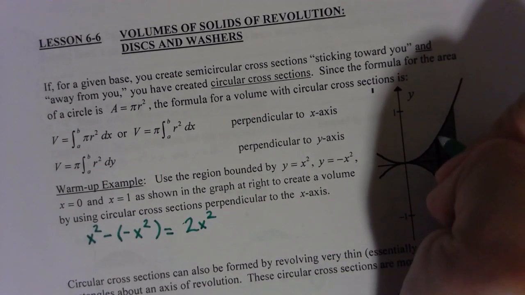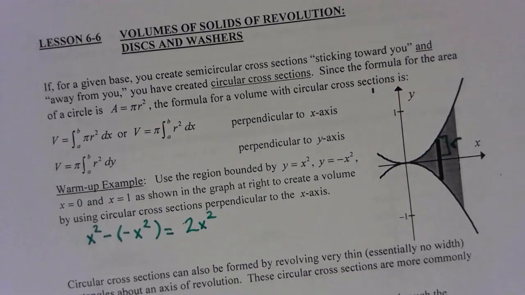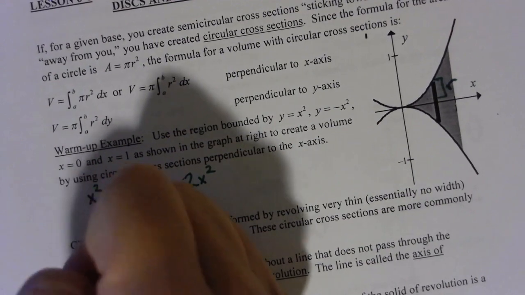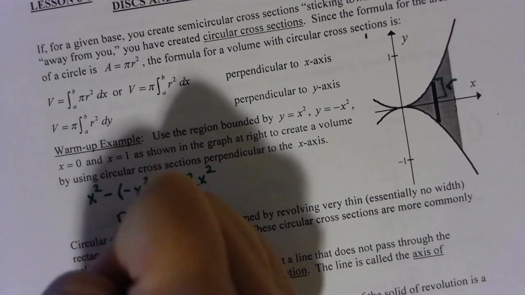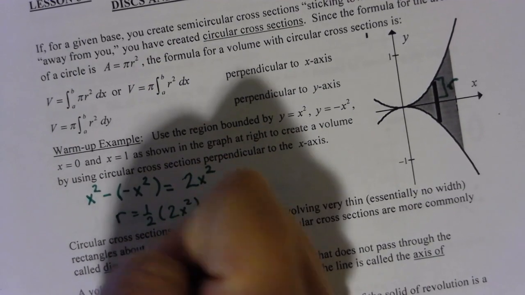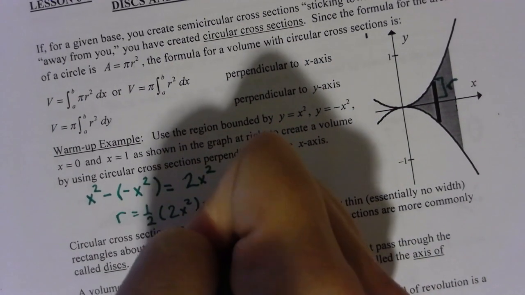And we need the radius. Remember that the radius is 1/2 the diameter, which equals now just x squared.